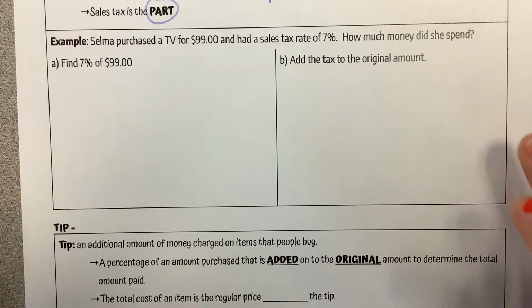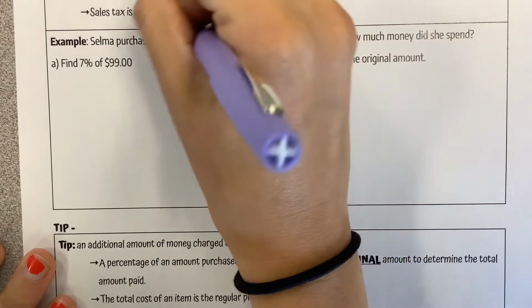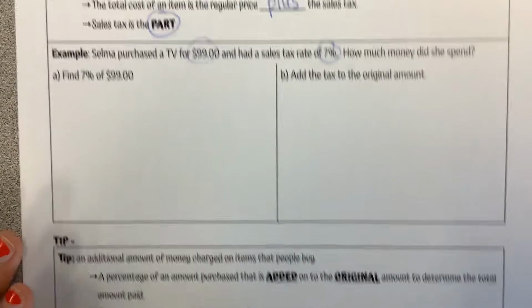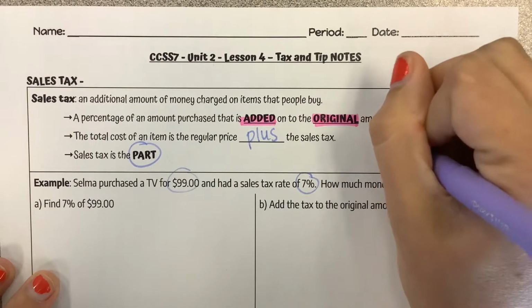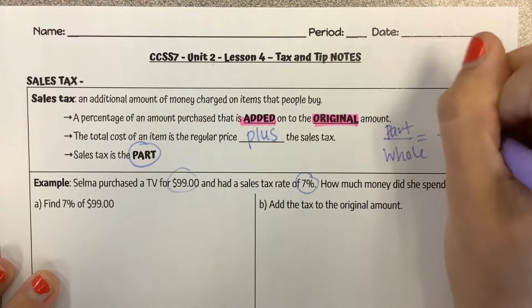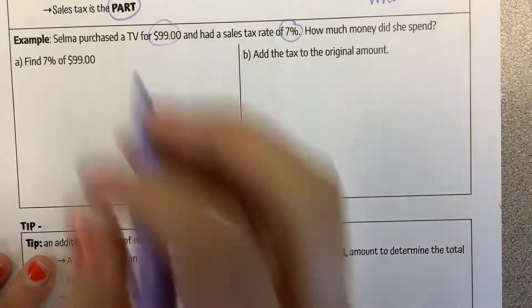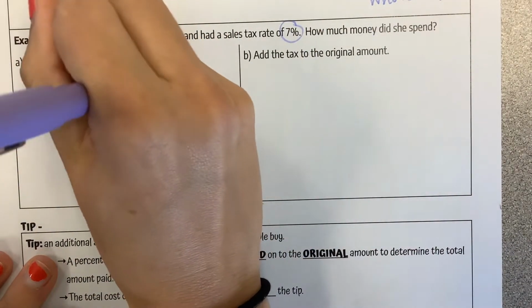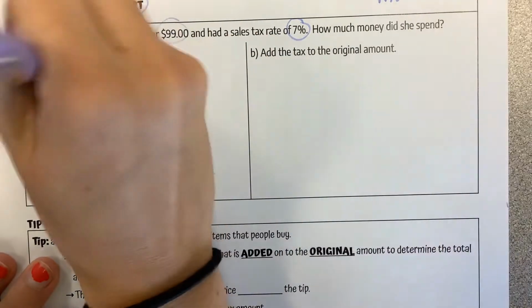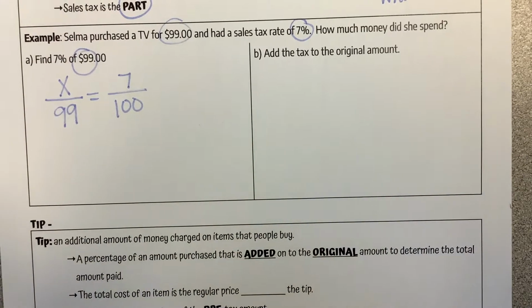Selma purchased a TV for $99 and had a sales tax rate of 7%. How much money did she spend? So first, we're gonna figure out what is 7% of $99. Remember, our general proportion for a percent proportion is the part over the whole equals the percent out of 100. So, this is always 100. First thing I'm plugging in is my percent, which is 7%. 99 is that whole amount of the TV. What is the part?